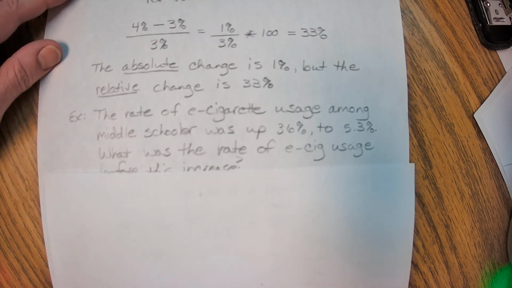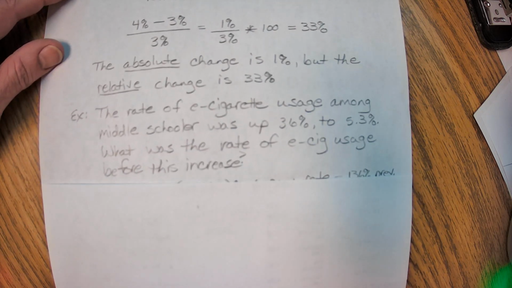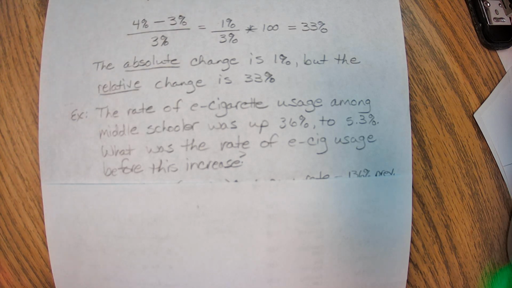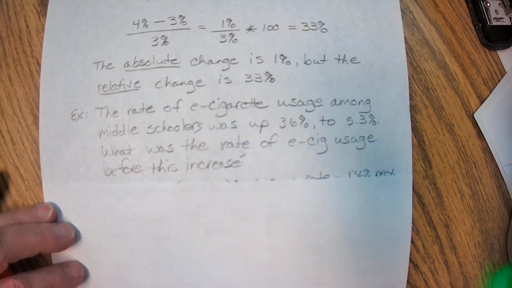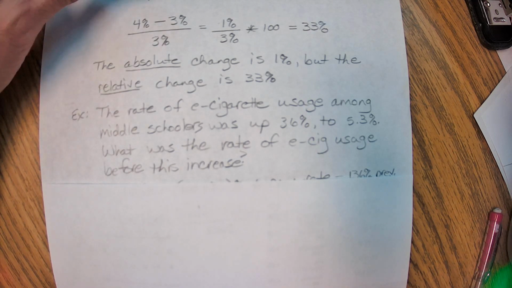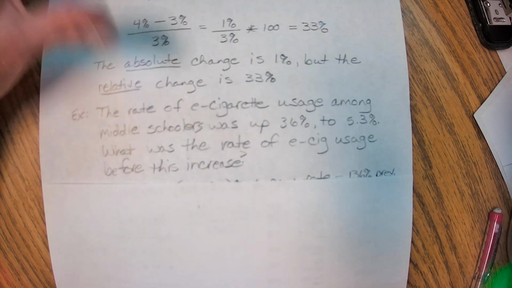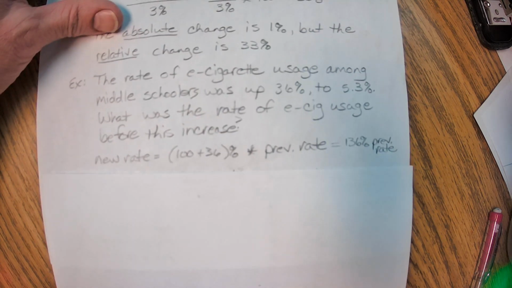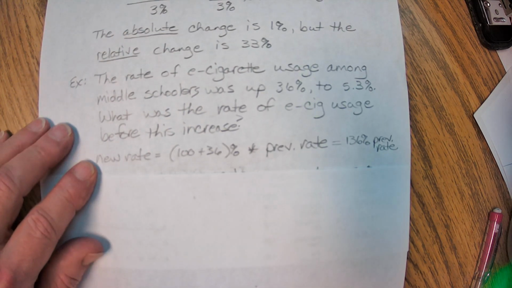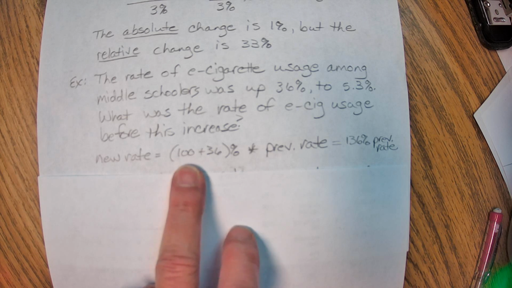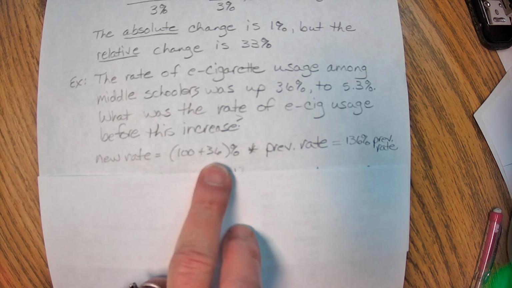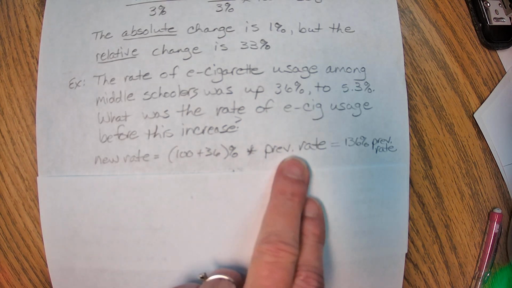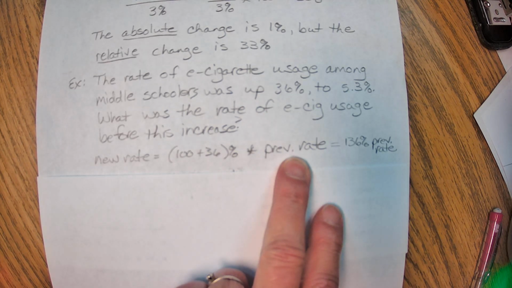Here's another example. The rate of e-cigarette usage among middle schoolers, I need to put an S on there, was up 36% to 5.3%. What was the rate of the e-cig use before this increase? Well, I know that the new rate equals 100 plus 36%, because it rose 36% of the previous rate, right?